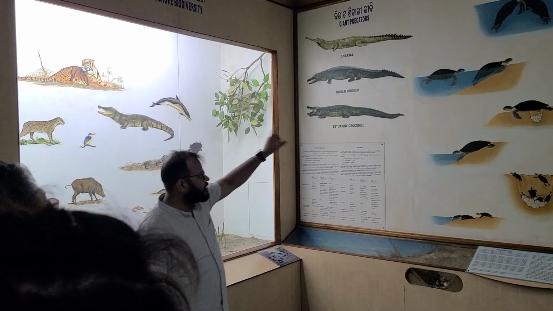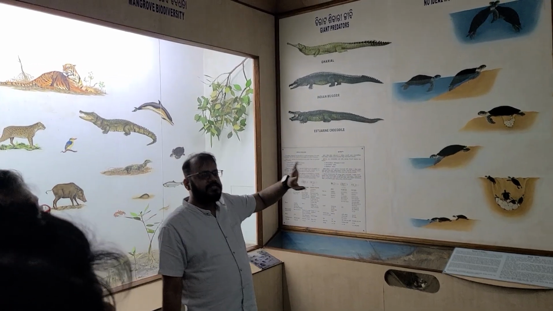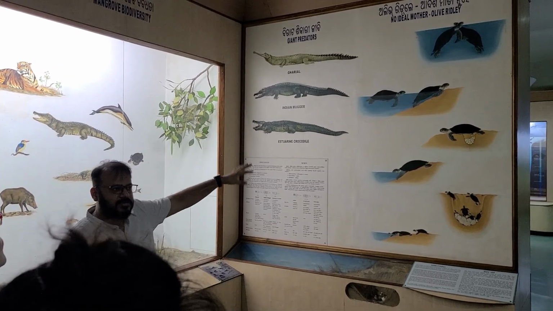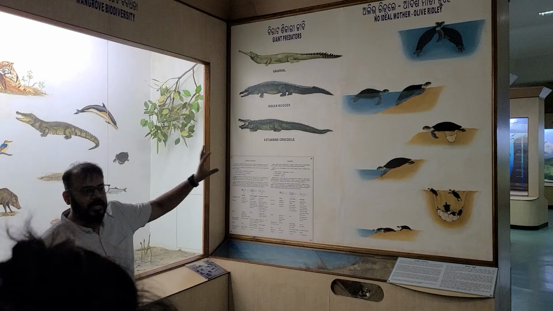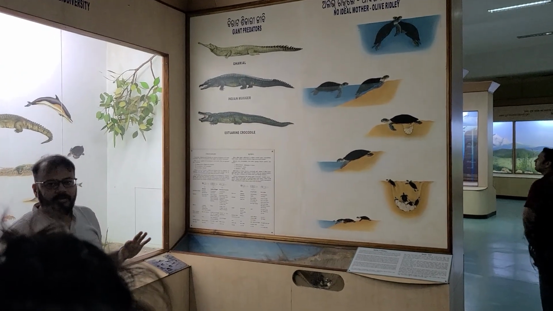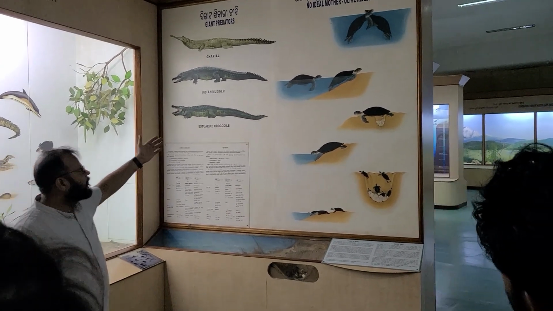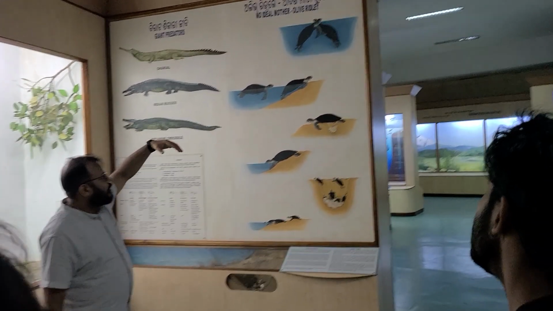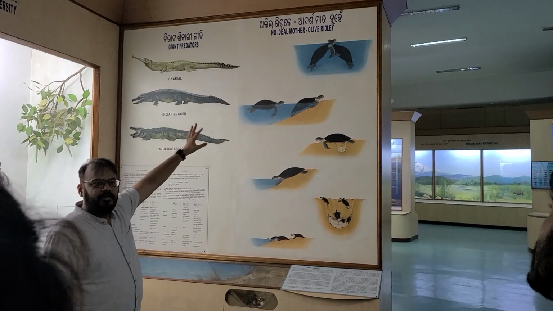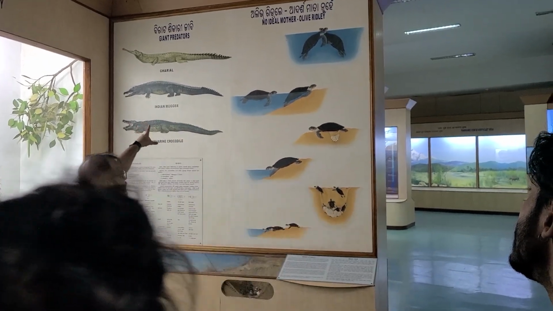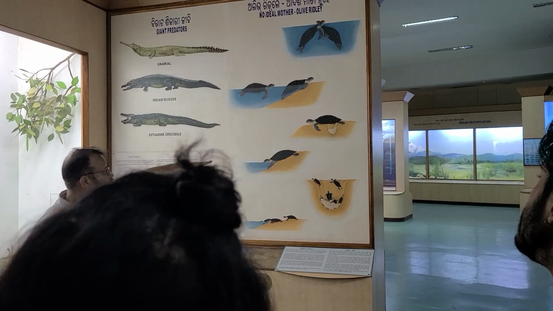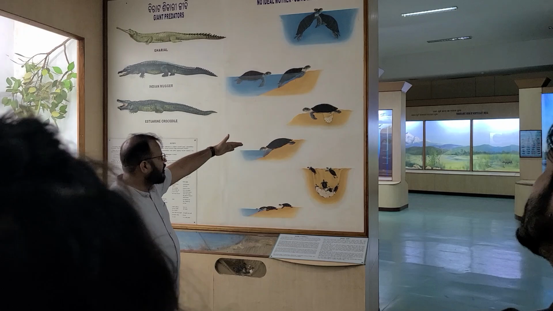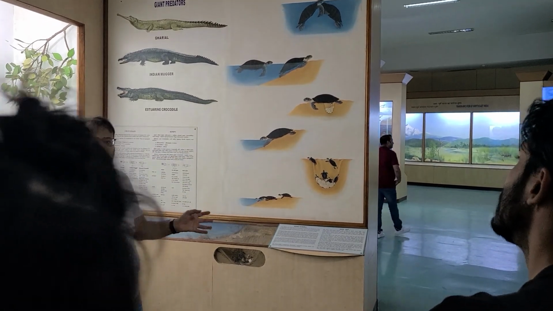Then in Odisha itself, there are several coastal areas where olive ridley turtles come and do the nesting. And that event of nesting is called Arribada. So during Arribada, male and female mate in the ocean. Then the male remains in the ocean. It never comes to the shore. Only the female, after the fertilization, comes to the shore. It lays the eggs and then it goes back. And before leaving, it covers all the eggs.